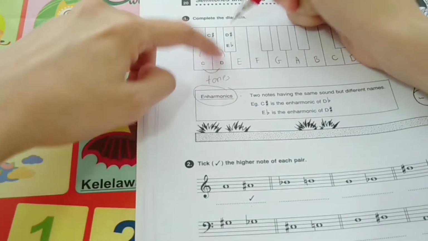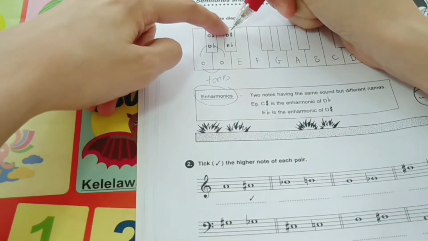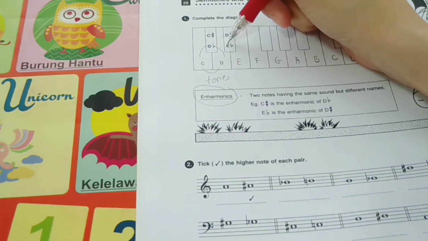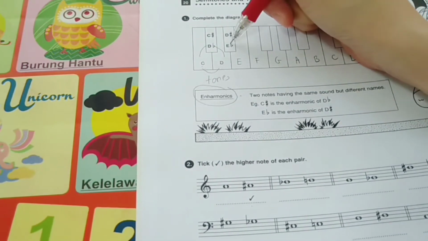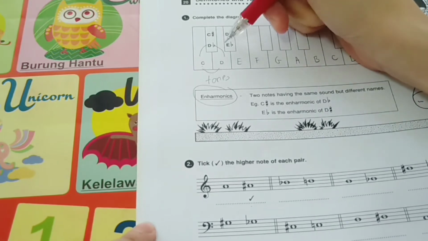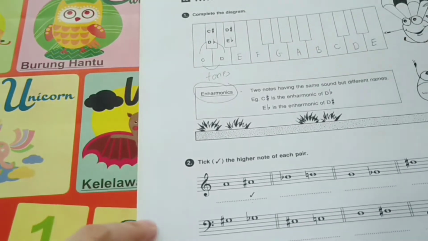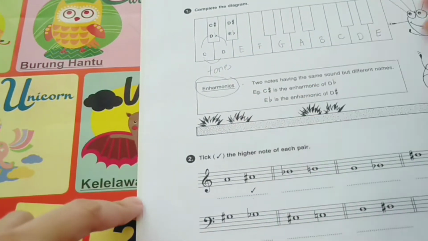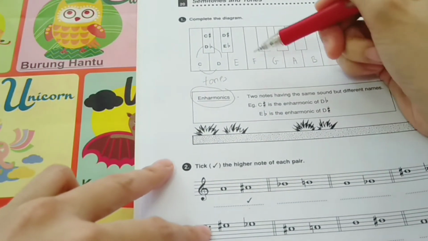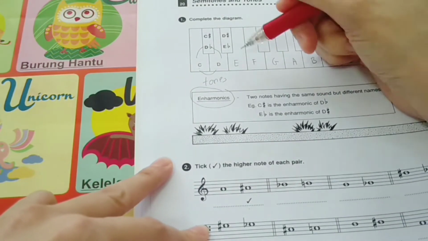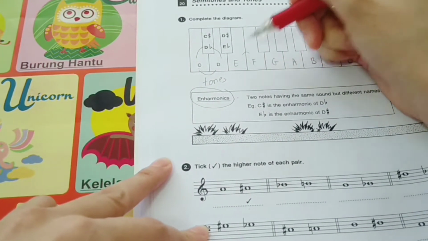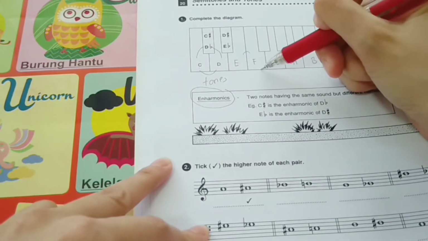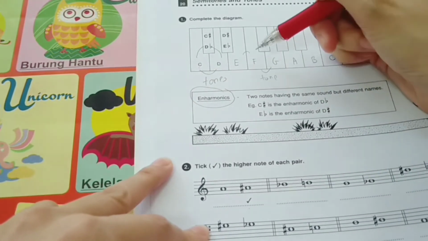Like this one. D, we go up one step, we can call it D sharp. But if we count from E, go back to the left by one step, we can also name it E flat. It will be the same place if we play it on the keyboard or piano, but it can have two names, so it's called enharmonic. So E to F, there's nothing in the middle. This is one step, which is a semitone. F to G, there's something in the middle, so it's called a tone.